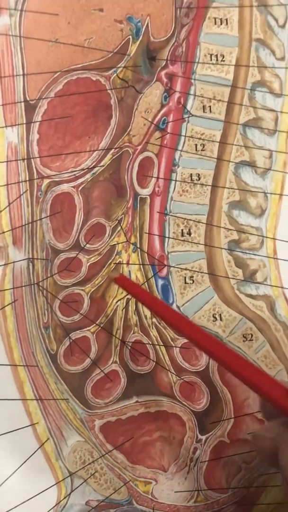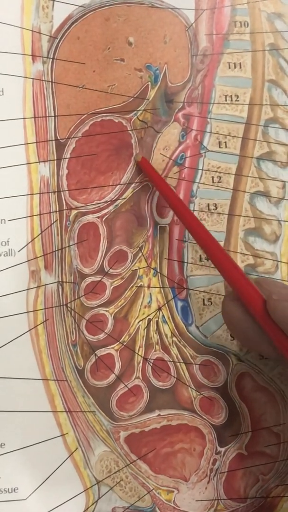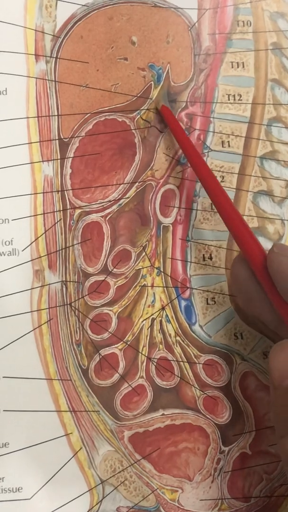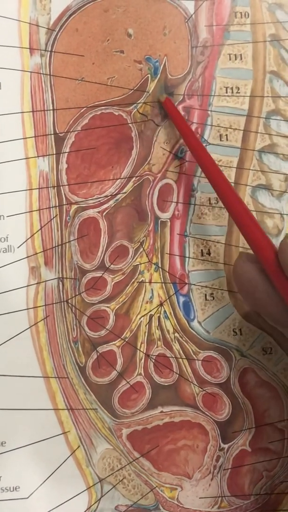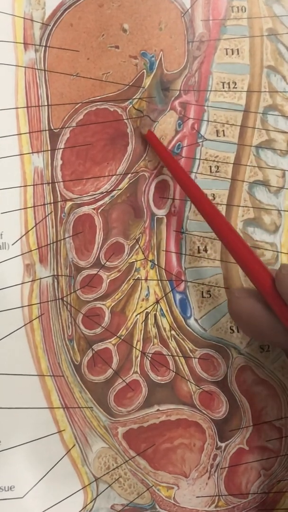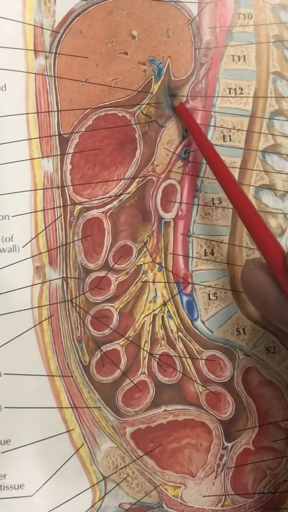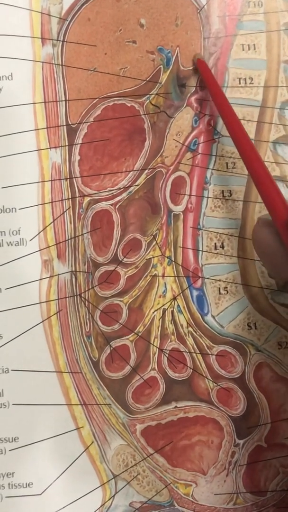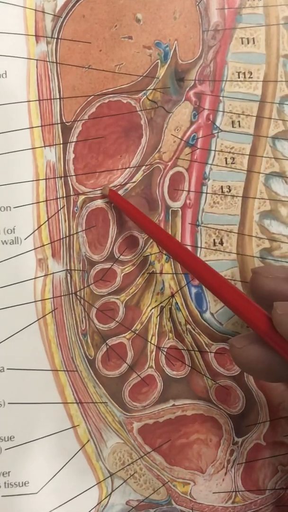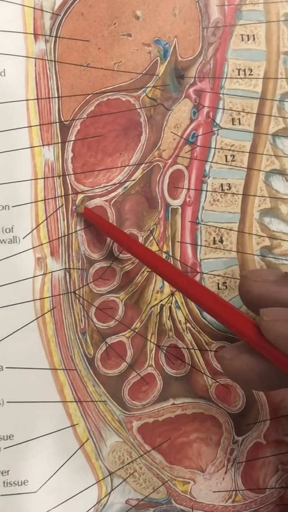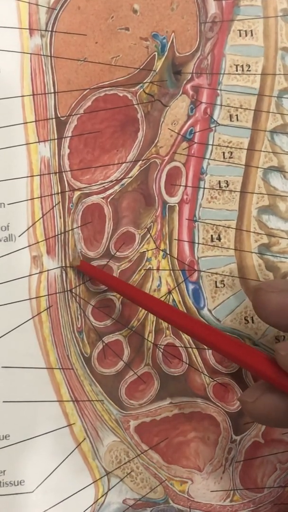And behind the stomach here we have the lesser sac, or omental bursa. This omental bursa has a superior recess behind the liver here, and an inferior recess which is present between the upper part of the greater omentum.